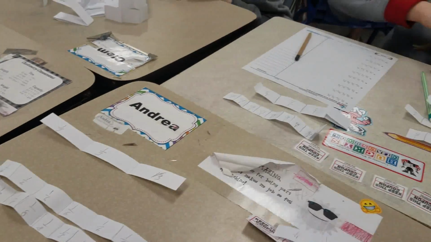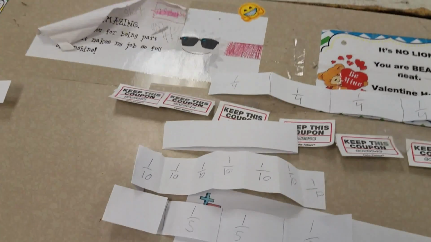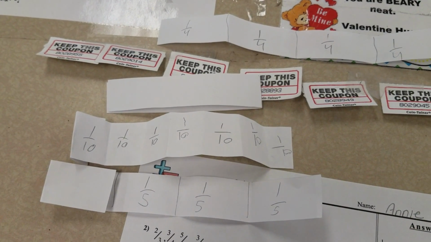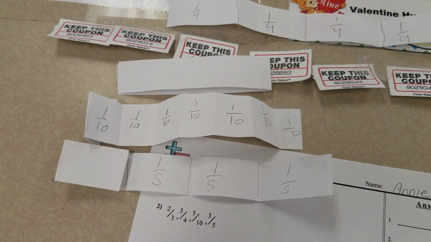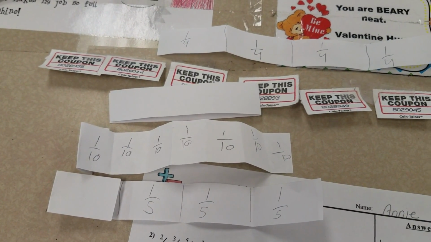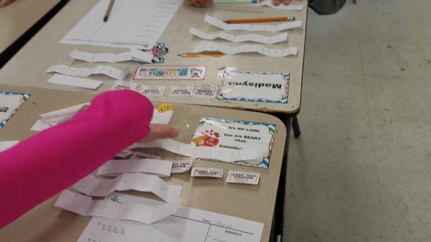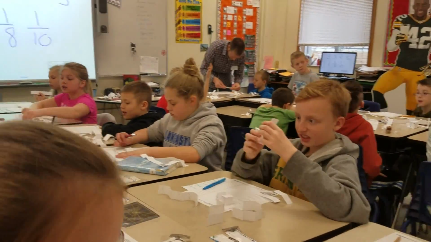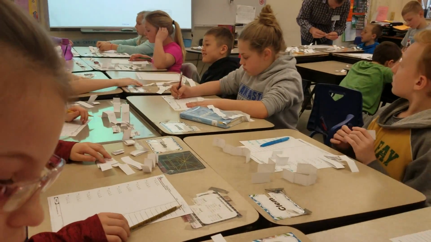It won't stay down. So I have a pencil over mine. So that shows you that's my smallest, then that. Yep, yep.